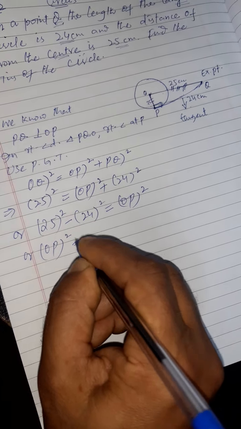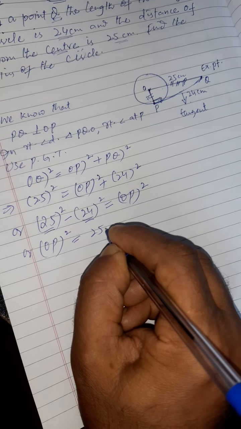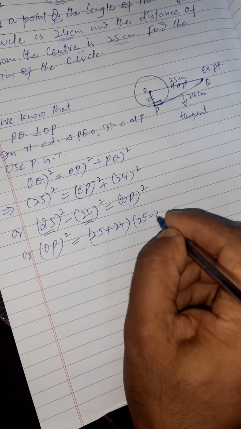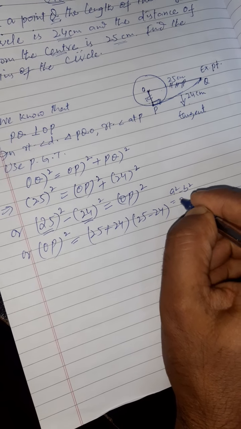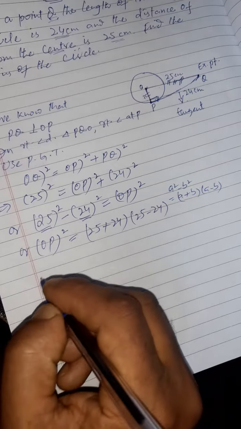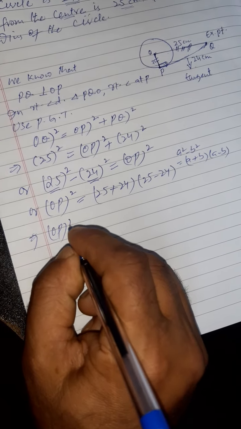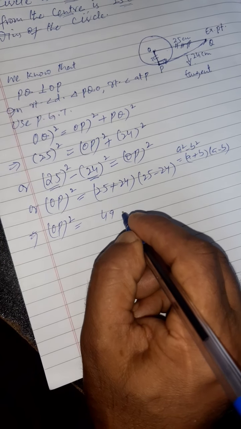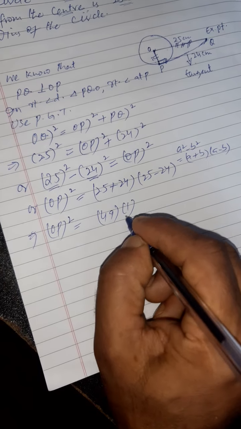Or I will write it in this form also: OP square is equal to 25 square minus 24 square, this is A square minus B square, so we will write it as 25 plus 24 into 25 minus 24, because A square minus B square is equal to A plus B into A minus B. So which implies radius square, that is OP square, is equal to 25 plus 24 which is 49, and in this side 25 subtracted by 24 is equal to 1.